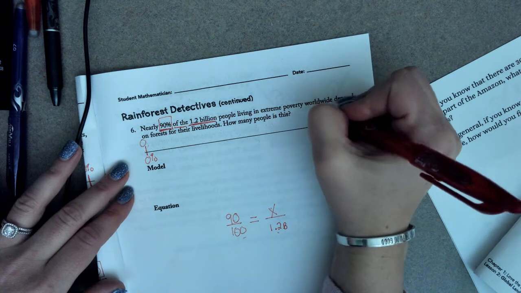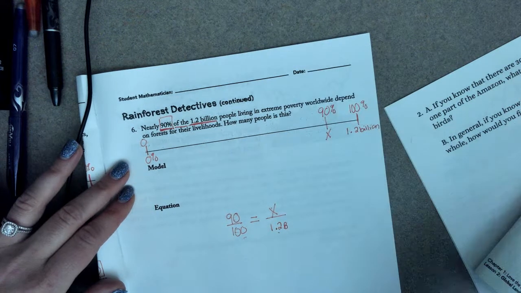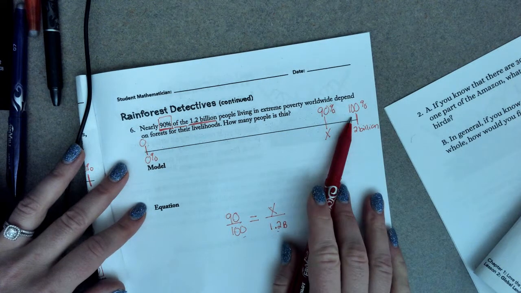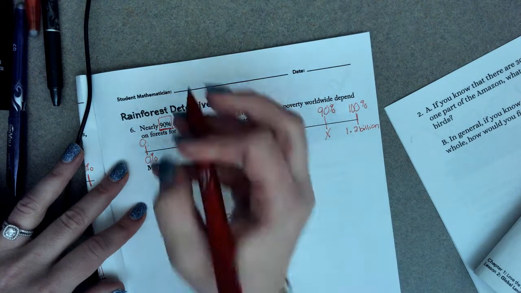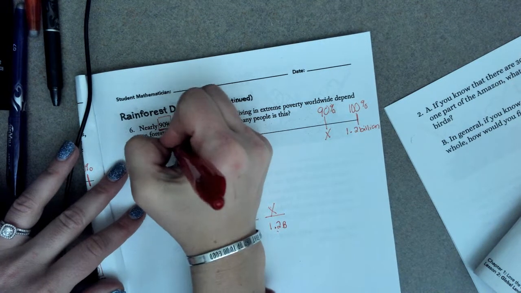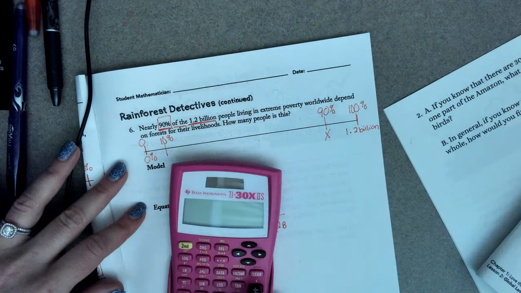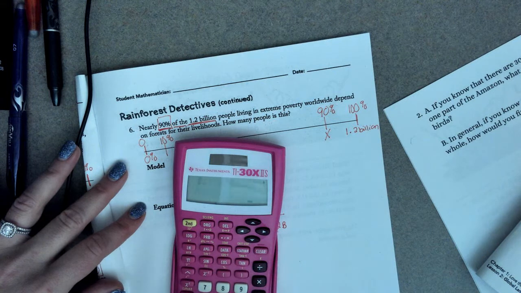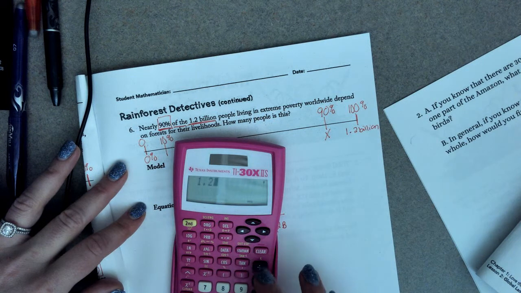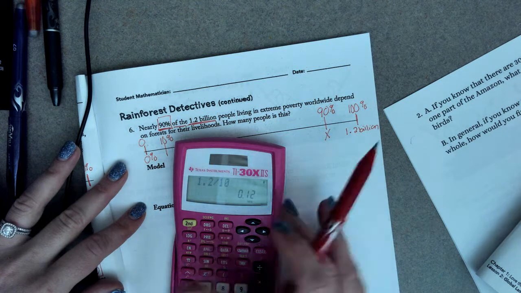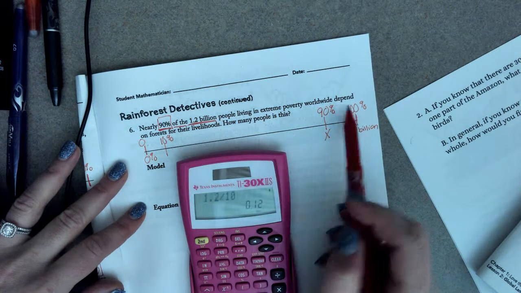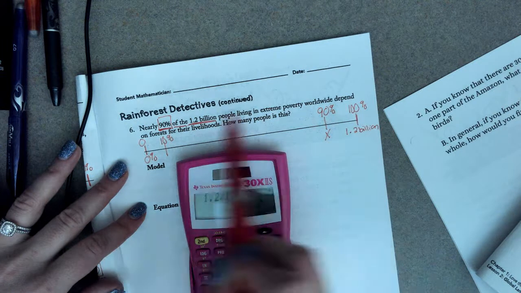Well, if we know what 100% is, then we can know what 10% is, right? Just take 1.2 divided by 10, right? Because to get from 100 to 10, you just take 100 divided by 10.